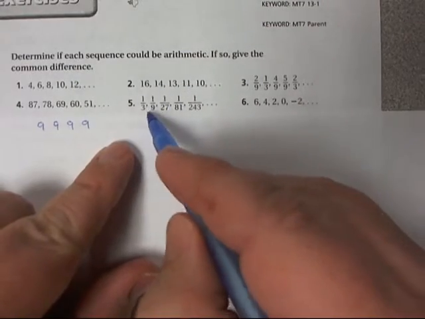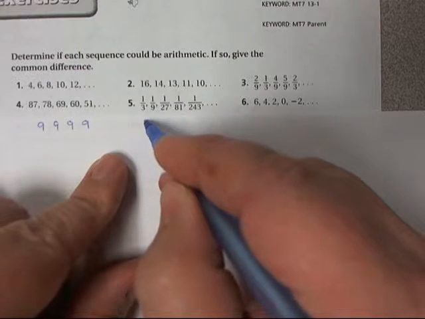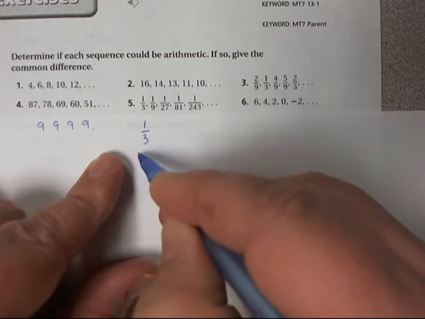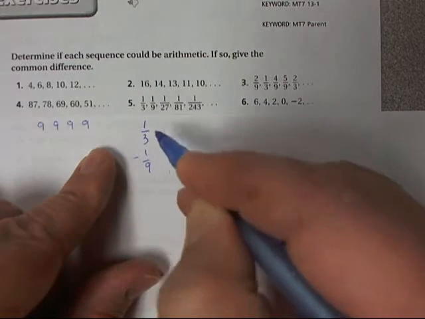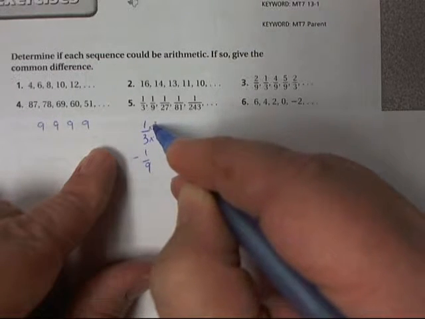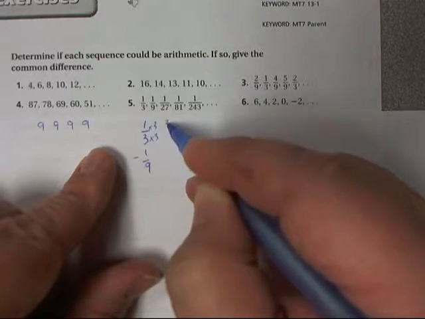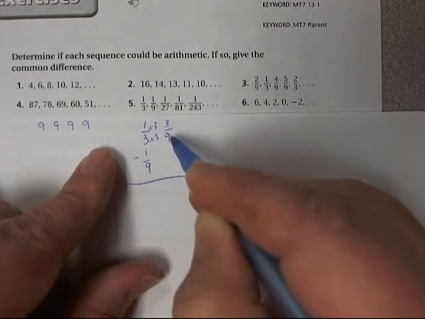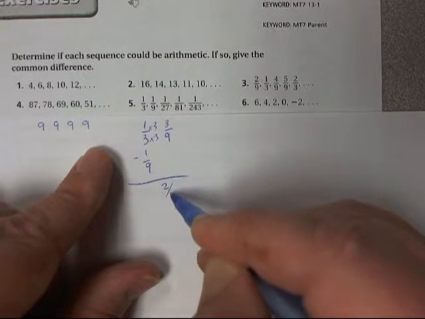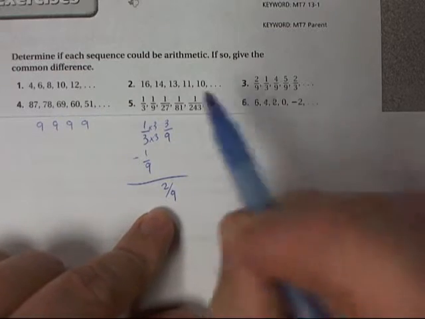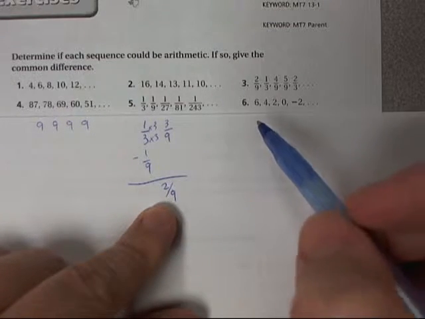Number 5. Let's take the difference of 1/3 and 1/9. Multiply 1/3 times 3 to get a common denominator. Subtract 3 minus 1 is 2. Keep the same denominator. So the difference between the first two numbers is 2/9.